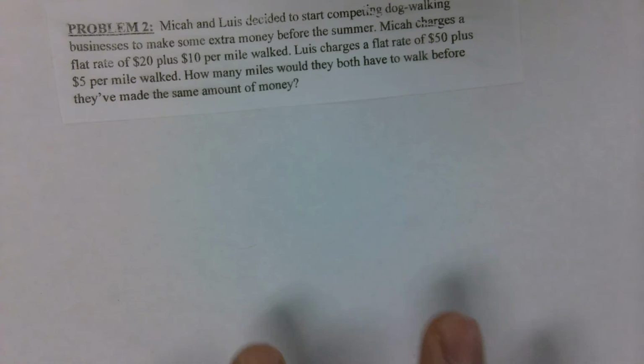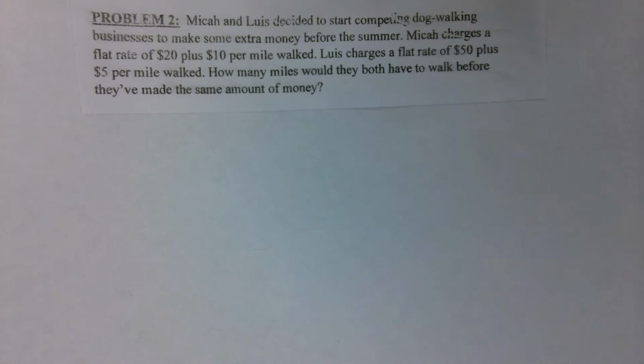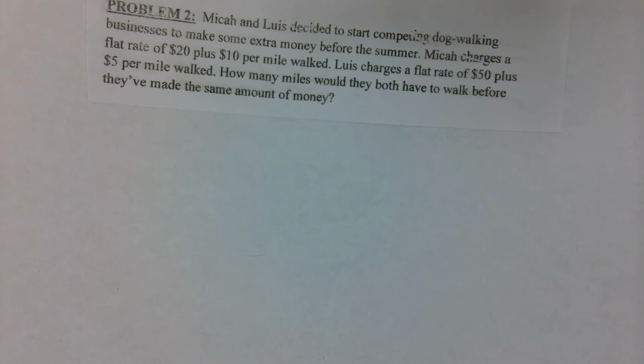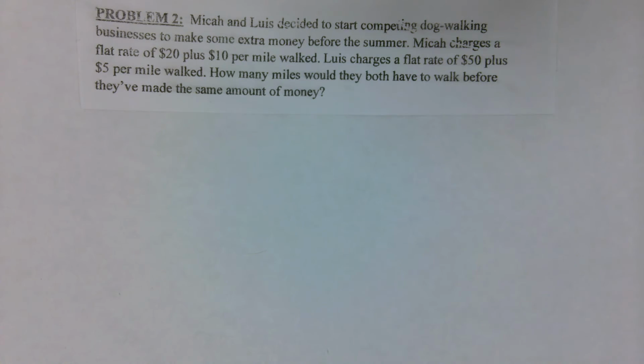Perfect. Can I get a volunteer to read this problem out for everyone? Mason, go for it, sir. So while Mason's reading this problem, we're all going to give him our undivided attention. We're going to stop talking, and we're going to get this problem done, and then we'll have time to work.